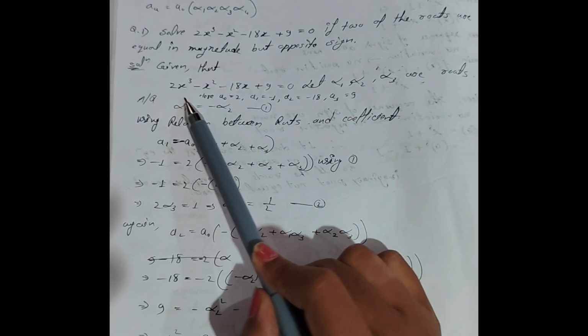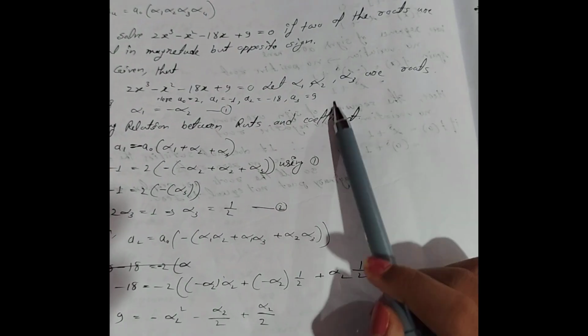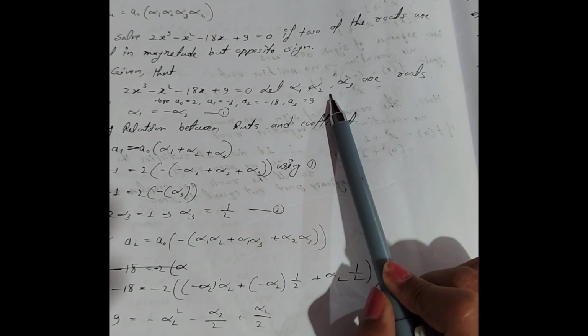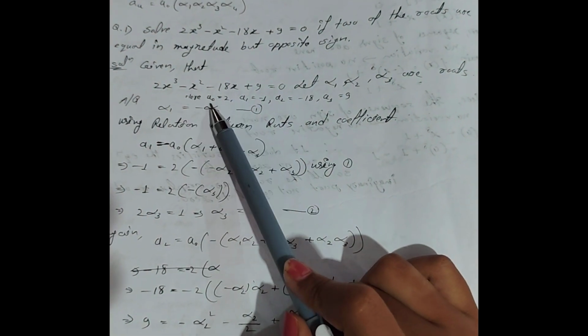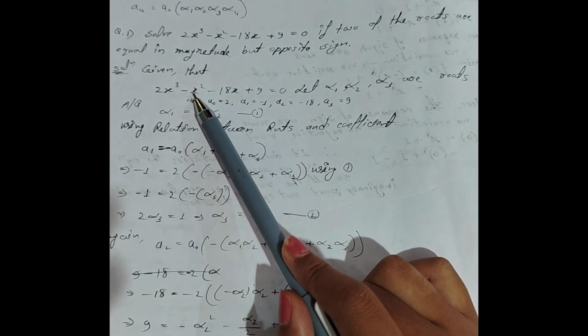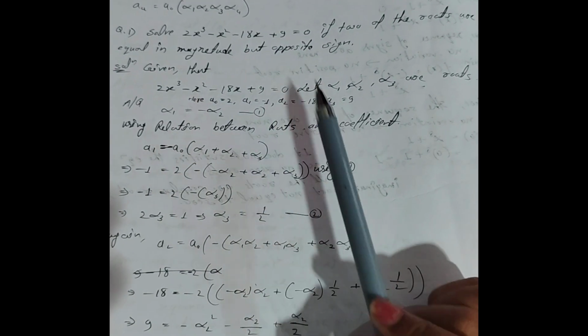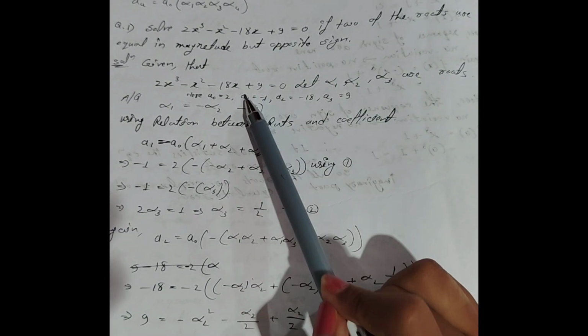Solution: given that this equation is equal to 0 and let alpha 1, alpha 2, alpha 3 are the roots of this equation, where a0 equal to 2, a1 equal to minus 1, a2 equal to minus 18, and a3 equal to 9.